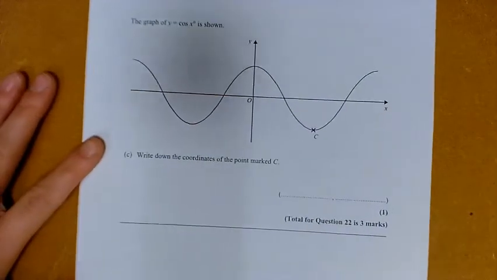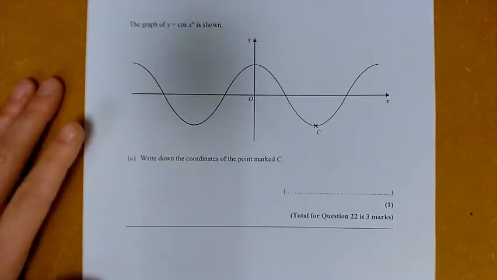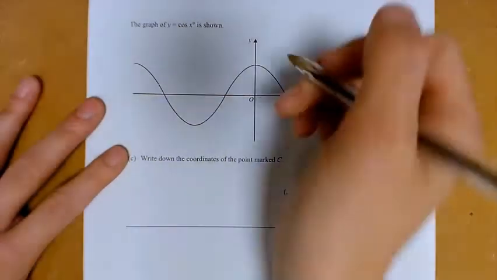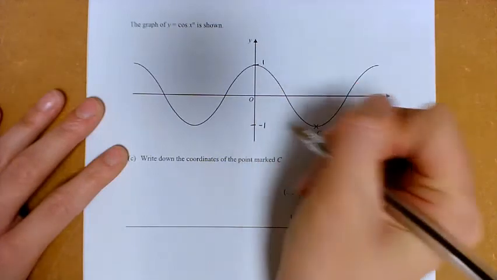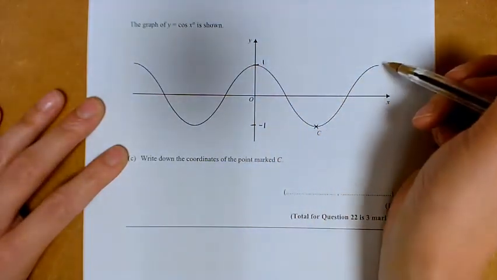Okay, the graph of y equals cos of x is shown. Write down the coordinates of the point marked C. Now, cos goes from 1 down to minus 1, and it repeats over 360 degrees.